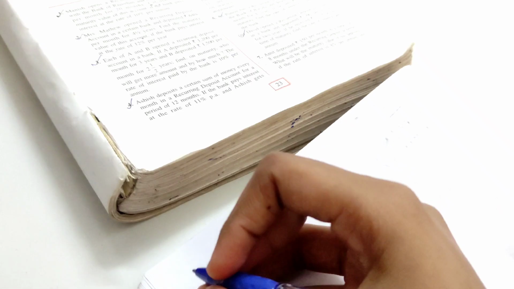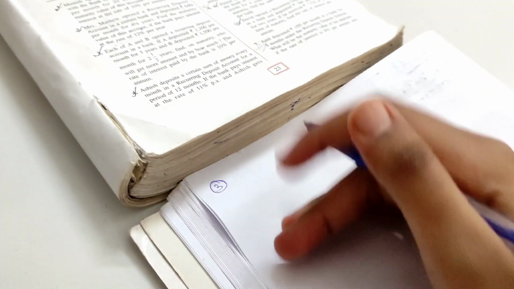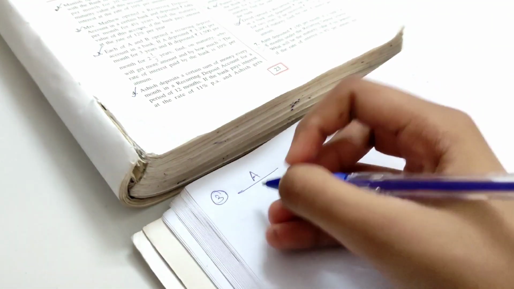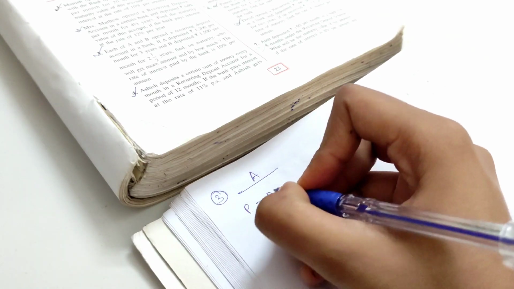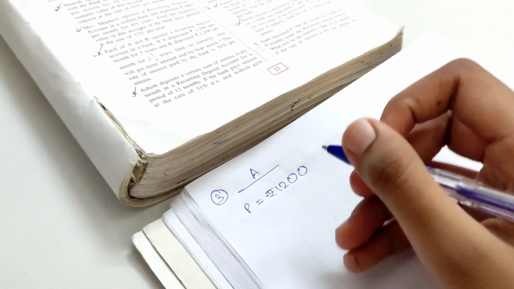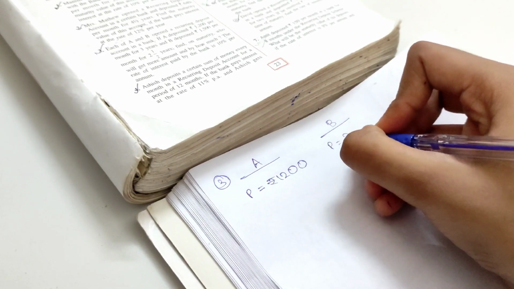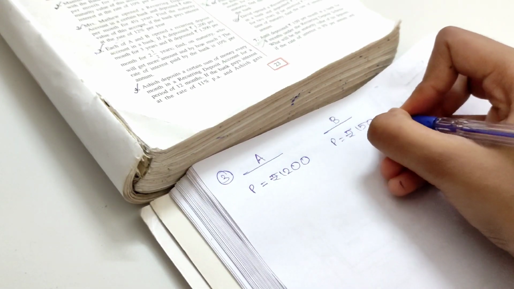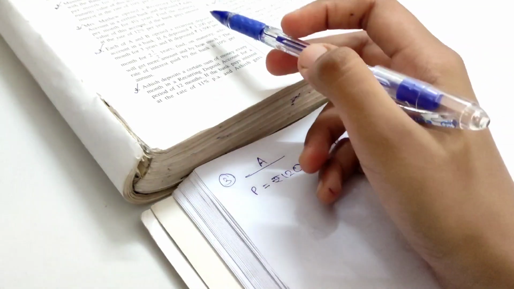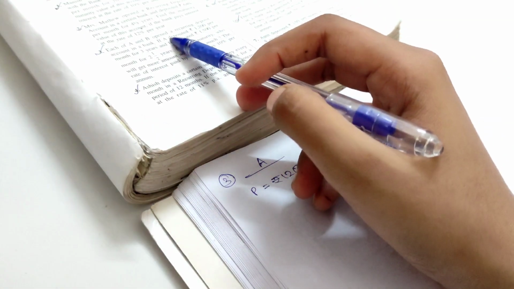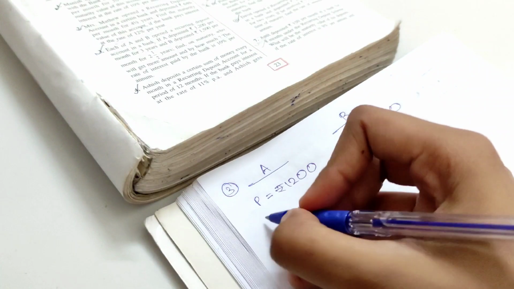First of all, A. Principal of A is rupees 1200. B, rupees 1500 per month for 2.5 years. Here A deposited for 3 years.